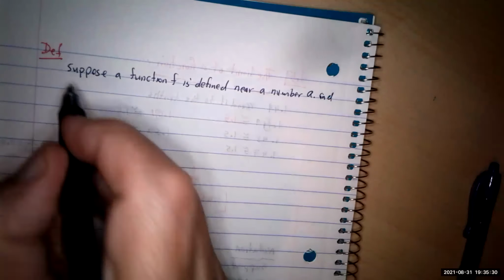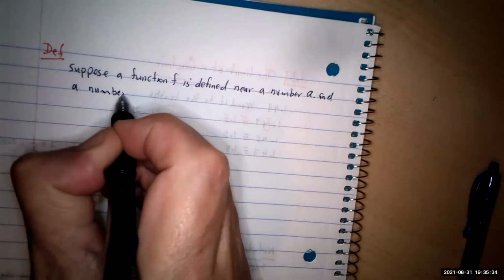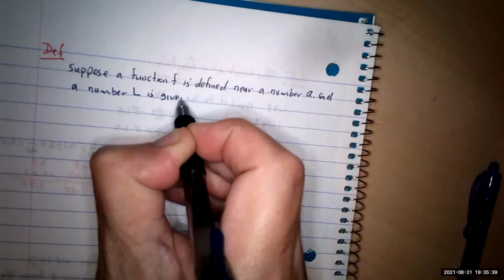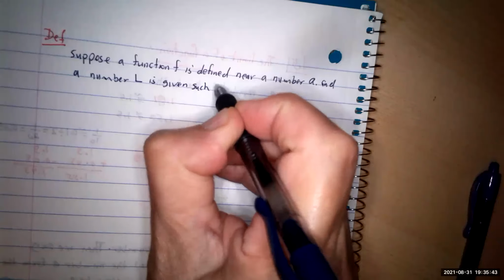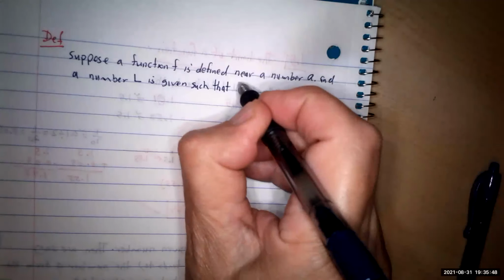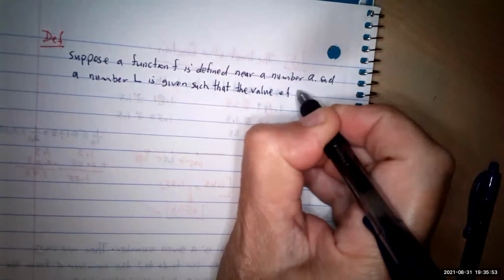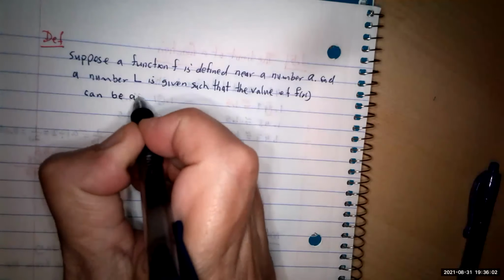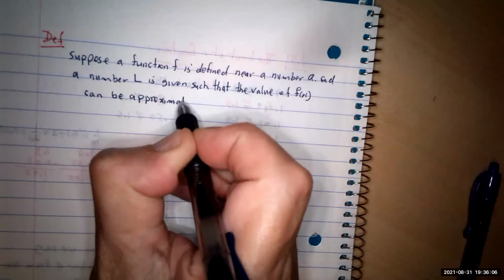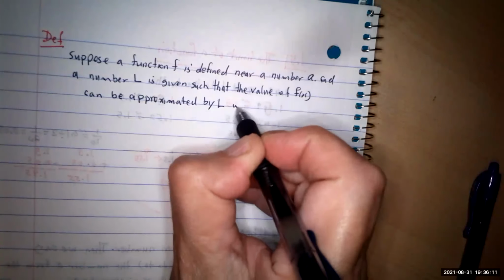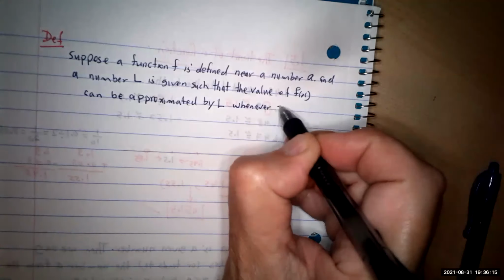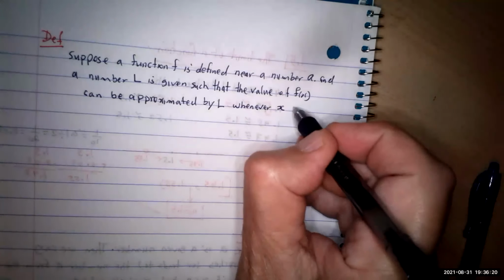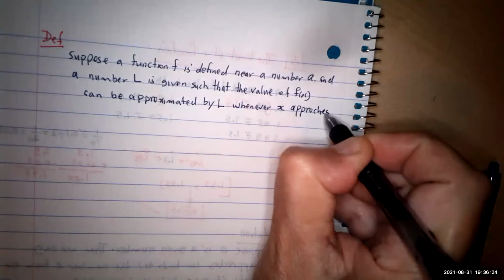So that's the definition of that, okay? Suppose a function f is defined near a number A and a number L is given such that the value of f of x can be approximated, estimated, by L whenever x approaches, getting closer and closer, the number A.